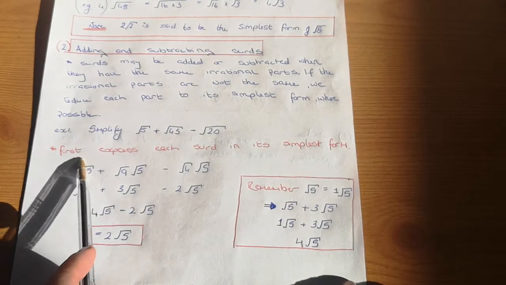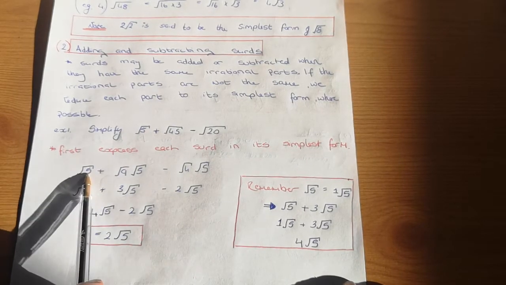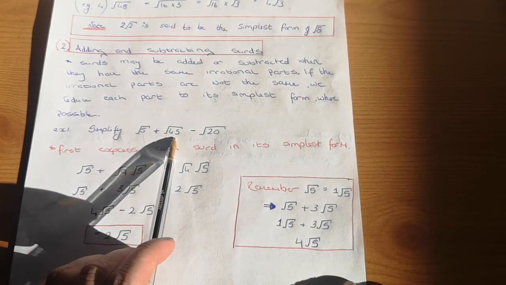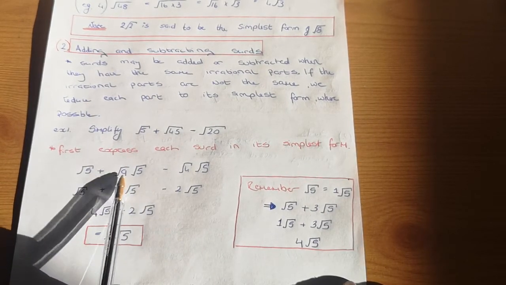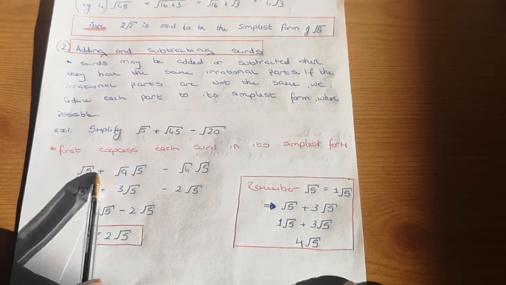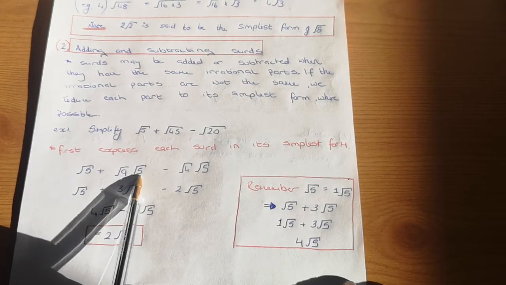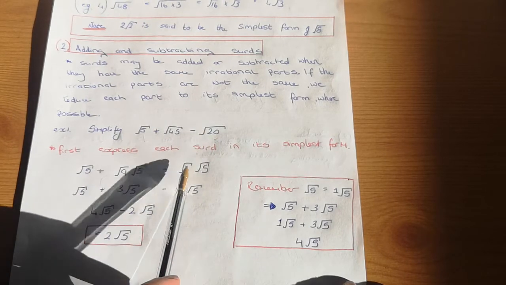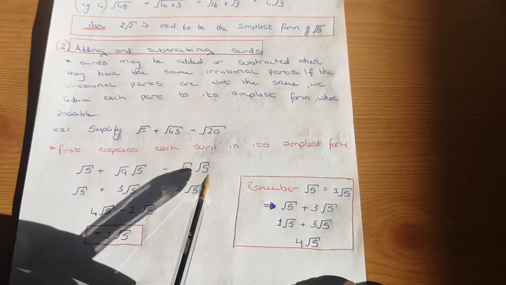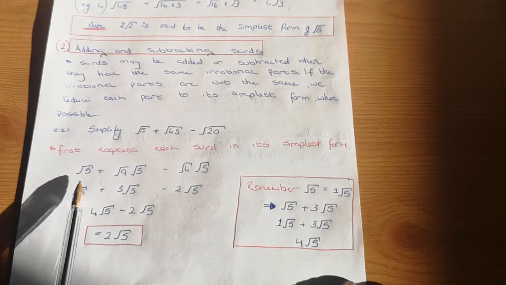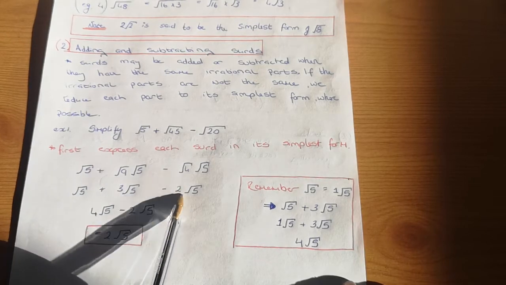So first, express each surd in its simplest form, and the square root of 5 is already in its simplest form. Square root of 45 can be rewritten as 9 by 5, it'll give me 45. So root 9 by root 5, so you can see the irrational numbers in the surd form are becoming the same. Square root of 20 can be written as square root of 4 by square root of 5. So now we have root 5, root 5 and root 5, so that's looking good. Keep that the same. Square root of 9 is 3. Keep that the same. Square root of 4 is 2, and keep that the same.